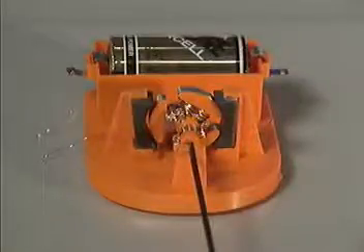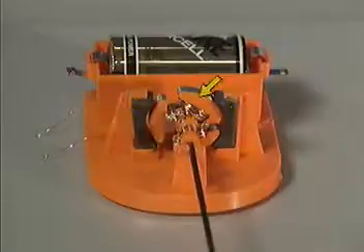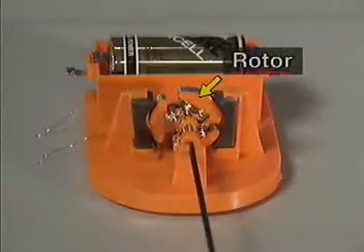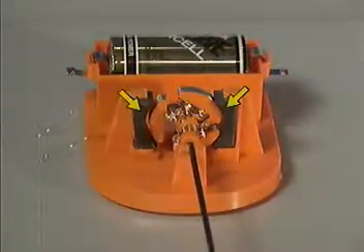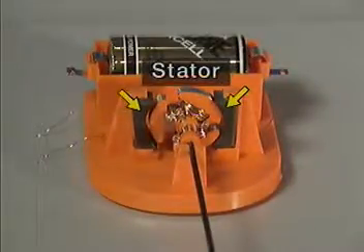Basically, a motor is a device that uses electrical energy to produce mechanical energy. Let's use a demonstration to understand this better. This is a very simple example of an electric motor. It consists of 2 bar magnets and a rotor. The rotor is the part of the motor that moves or rotates. The 2 bar magnets, which do not move, are called the stator.